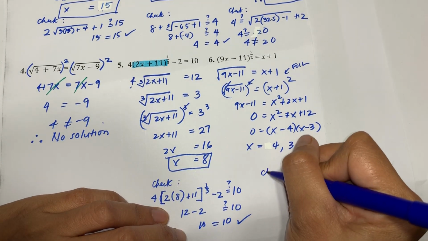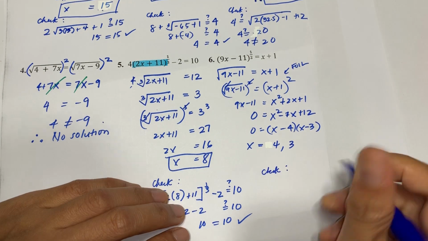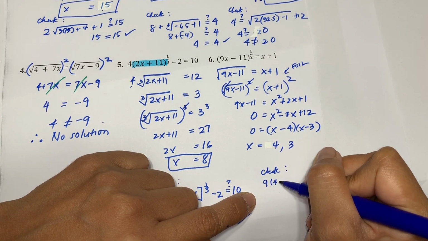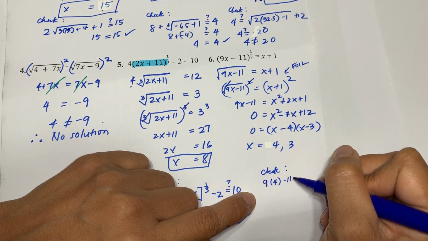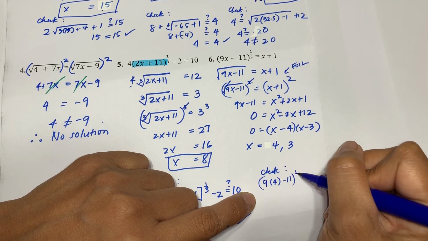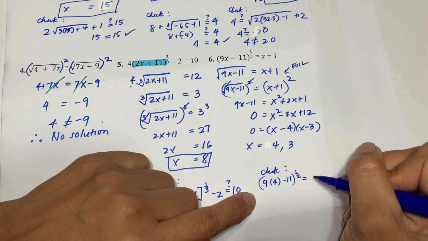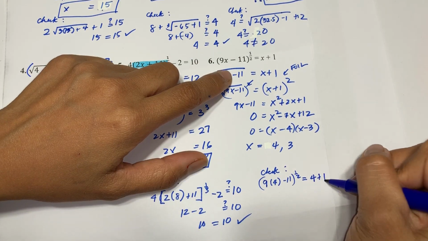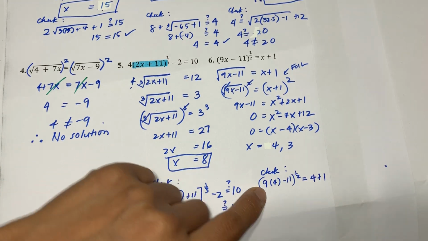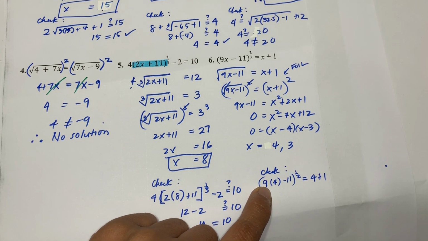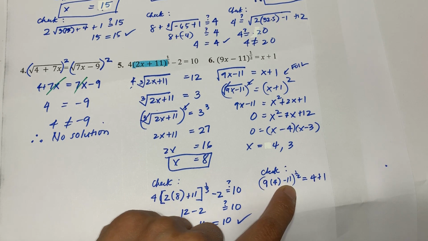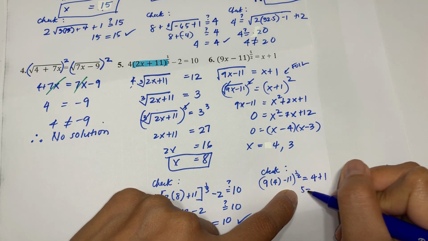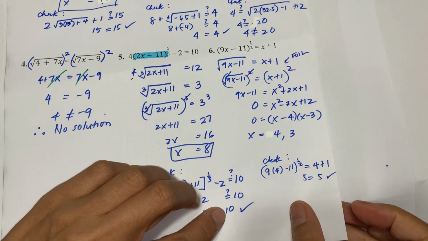So 9 times 4 minus 11 to the 1/2. Does it equal 4 plus 1? So 9 times 4 is 36. 36 minus 11 is 25. Square root of 25 is 5. 5 equals 5, so that's good.